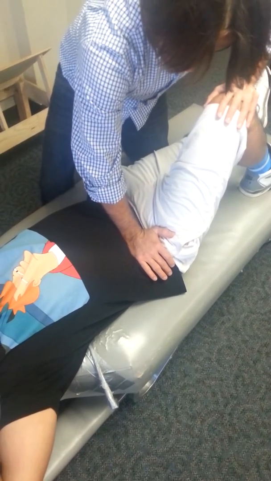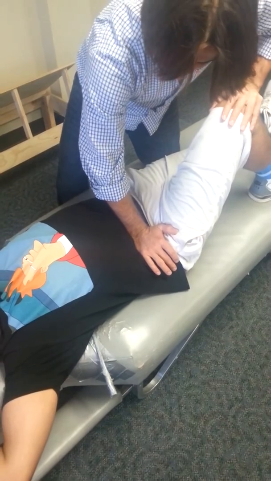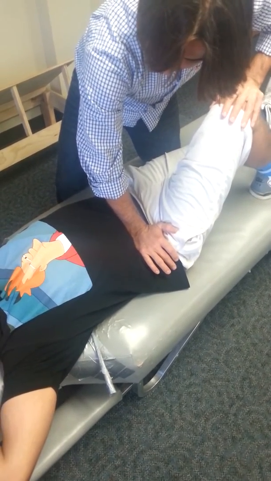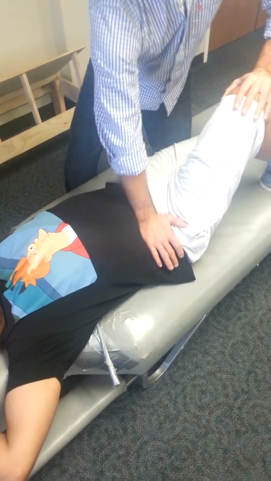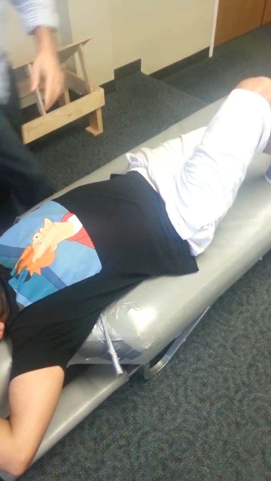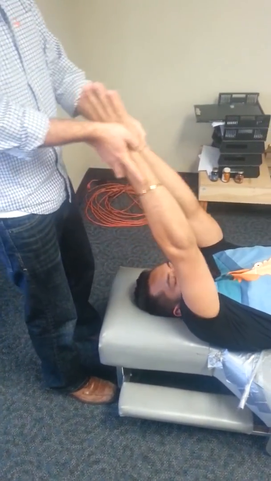And as he goes out, I'm going to follow him down. Deep breath in, out, and then I'm going to follow him down and hold. Deep breath in, out, and we'll do that 3 times. And then we'll come back and recheck again for psoas. And we're looking for an evenness on the psoas, which it is.